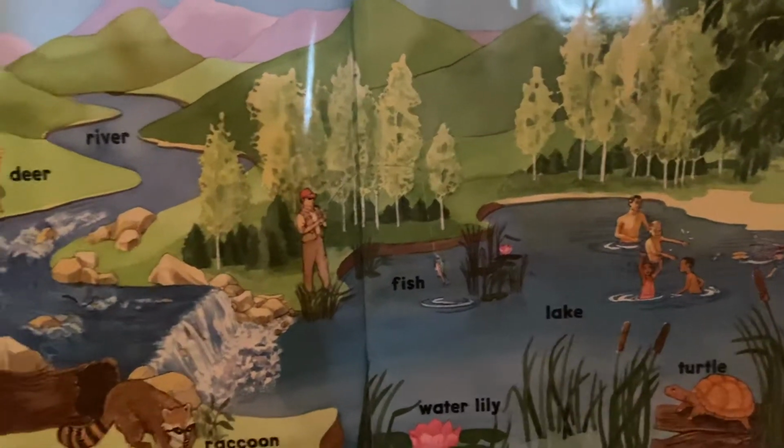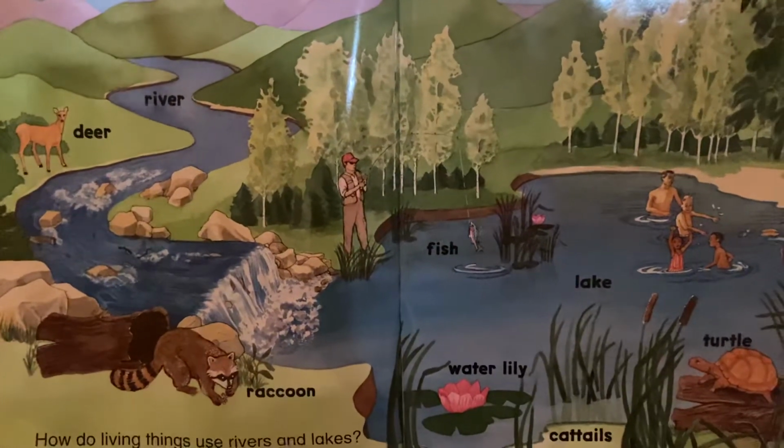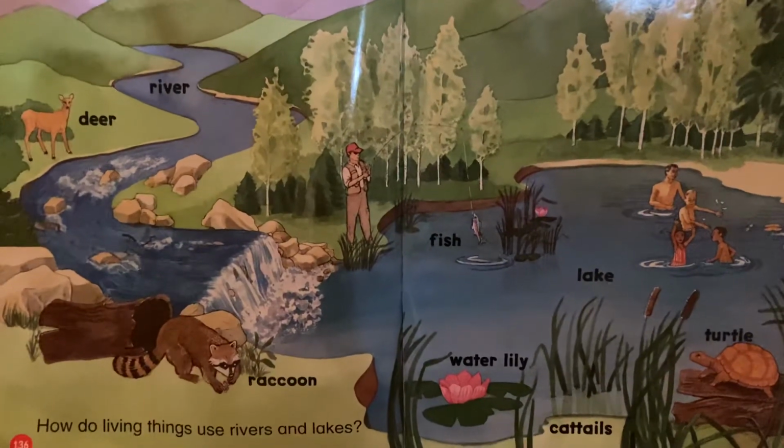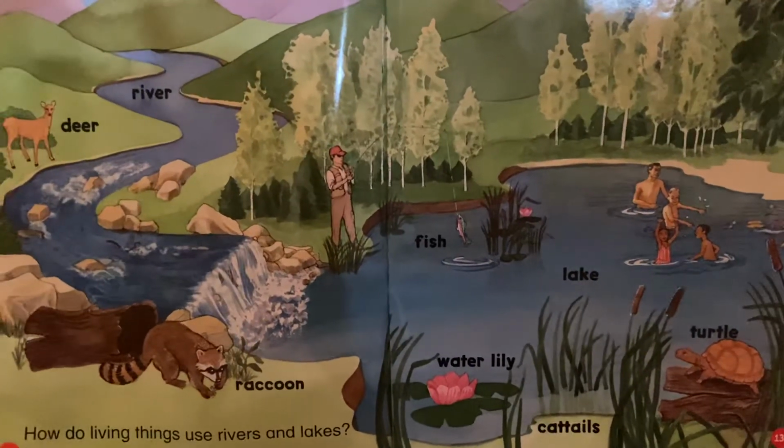And we can also use the water from the river and the lakes to drink. So we can see that rivers and lakes are very important for all of the natural resources that they provide animals, people, and even plants.